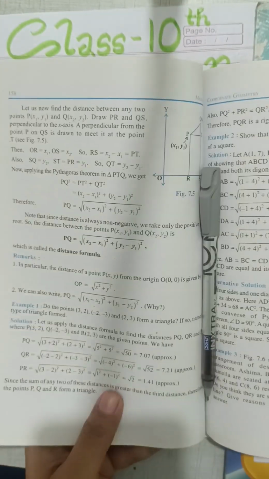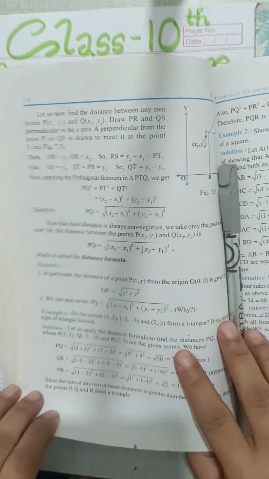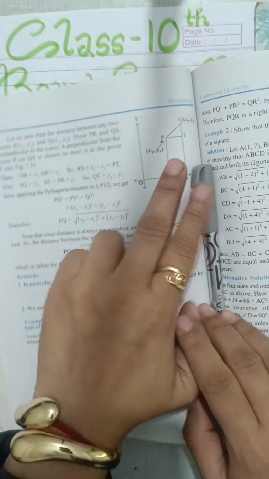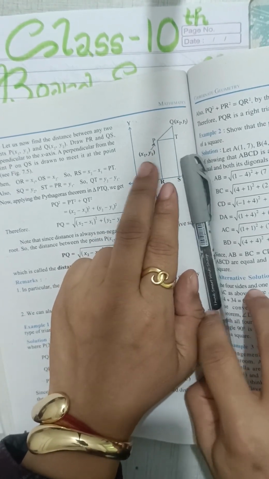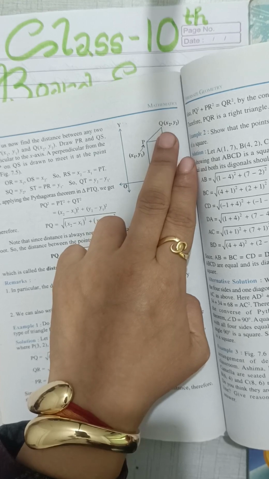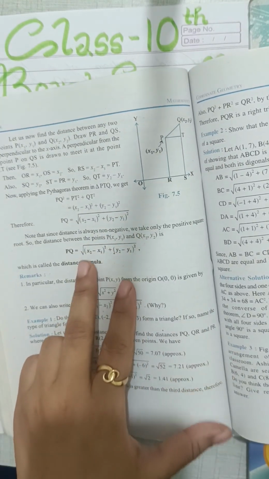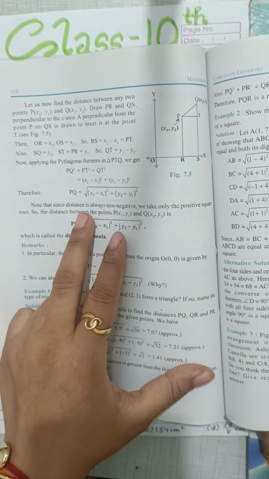So in NCERT, when you see the coordinate geometry chapter, suppose 2 points P and Q are given. The coordinates of P are (x1, y1) and the coordinates of Q are (x2, y2). How are we finding the distance?